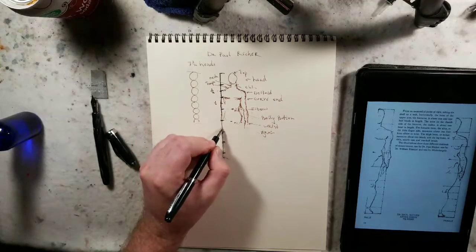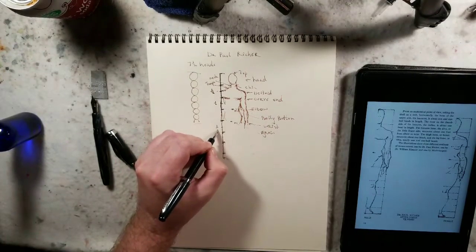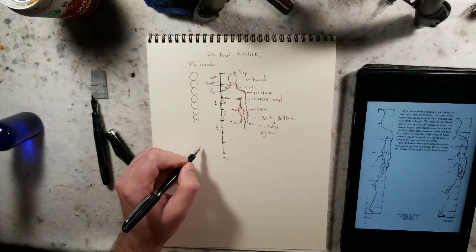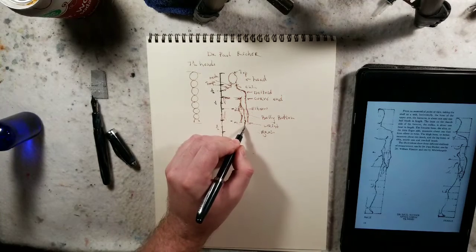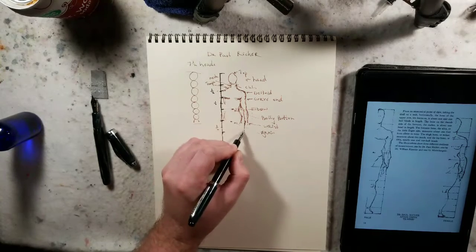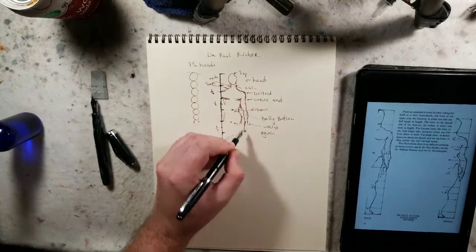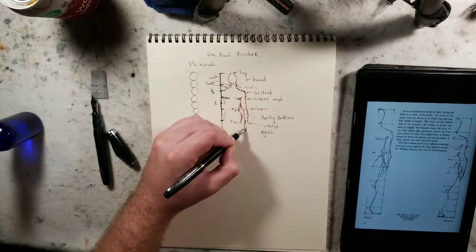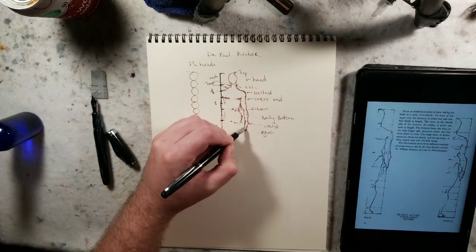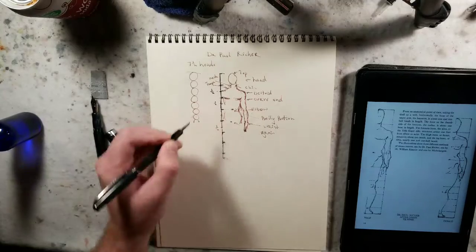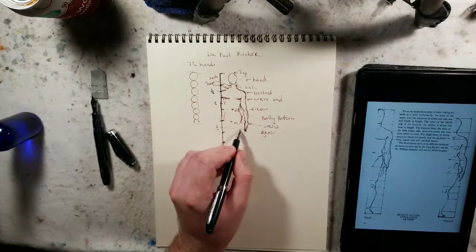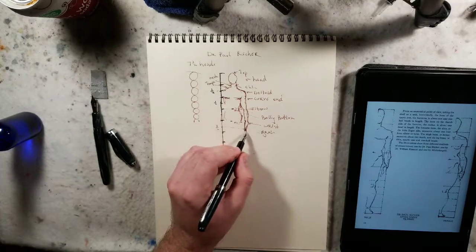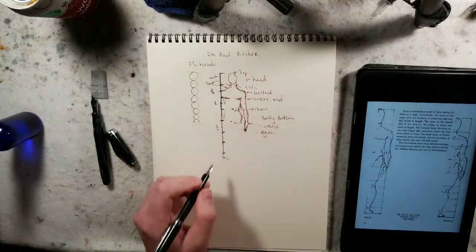Now let's mark this half. And at this half, we have the wrist, hands, fingers extend a little bit further than that point. Okay. So fingers are a little bit longer than that half point.